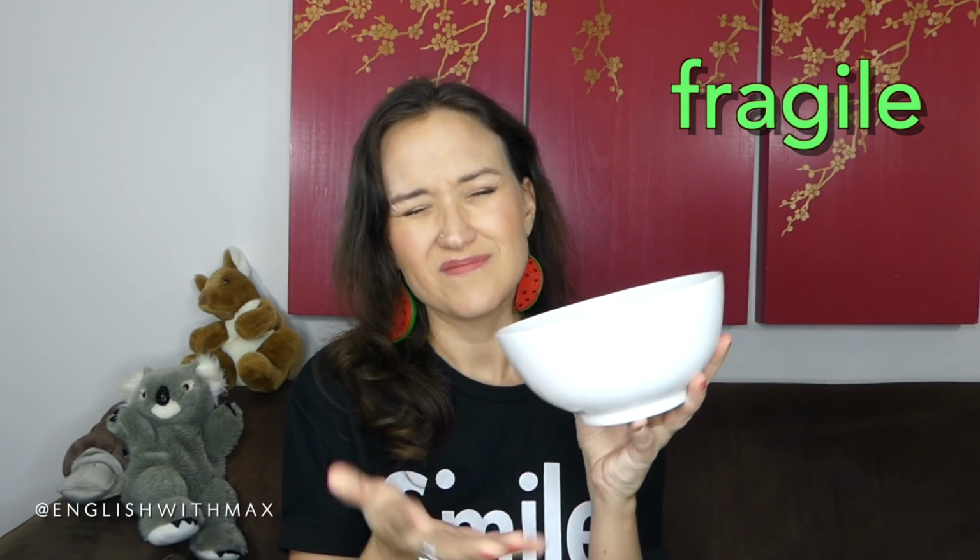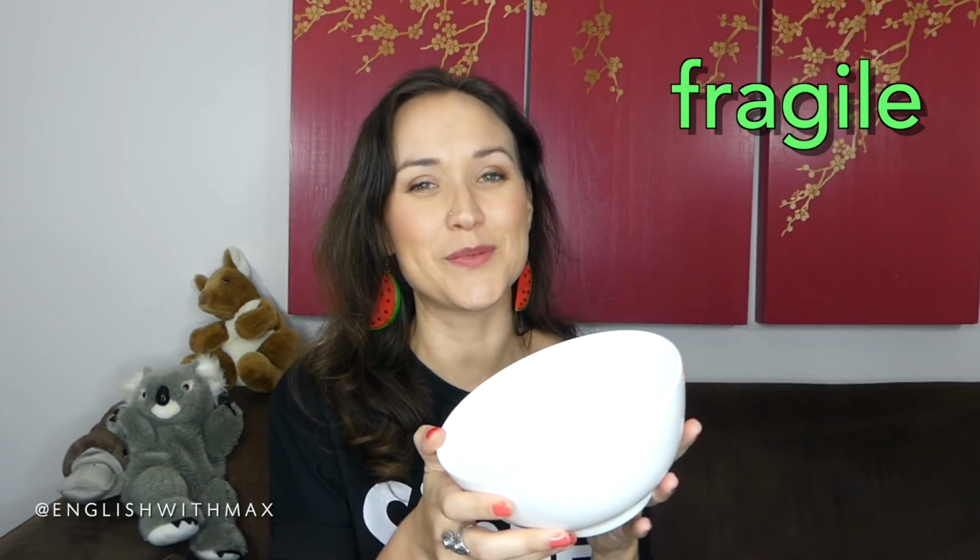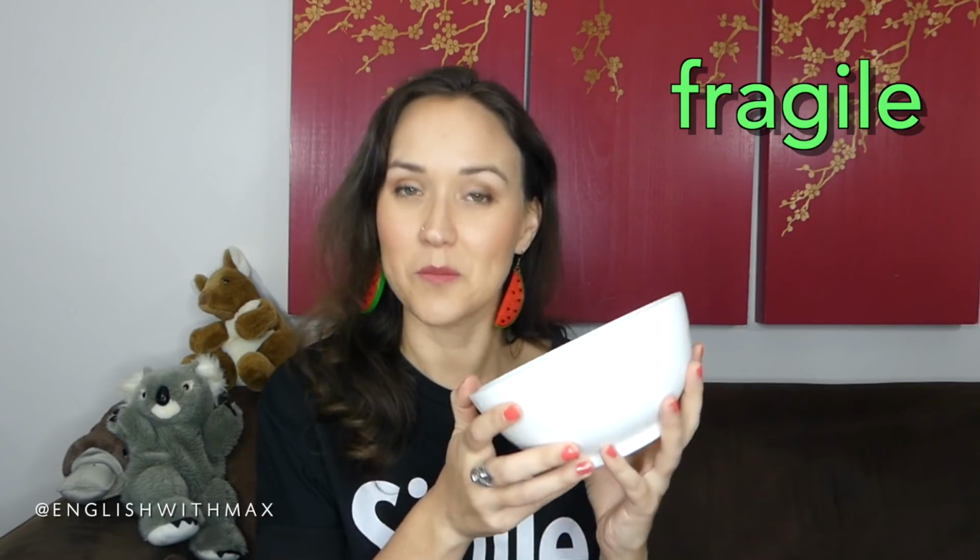There's lots of space inside. I'd also say that this is fragile, or a bit fragile. If I dropped it on tiles, for example, it would probably break. That's an example of the second conditional. If I dropped it on tiles, it would probably break.